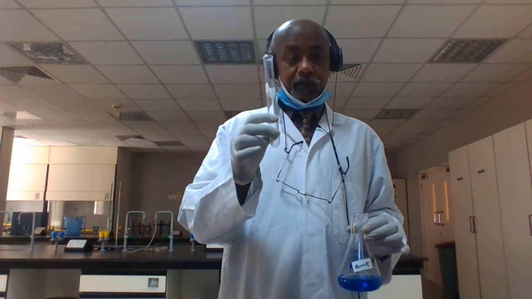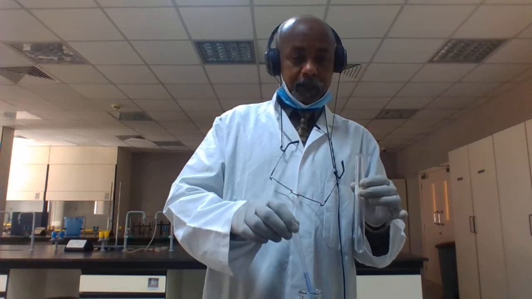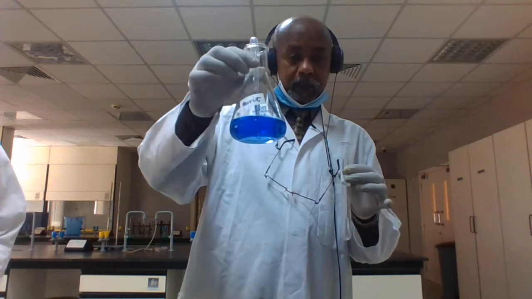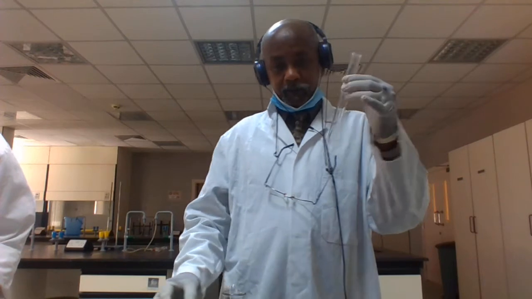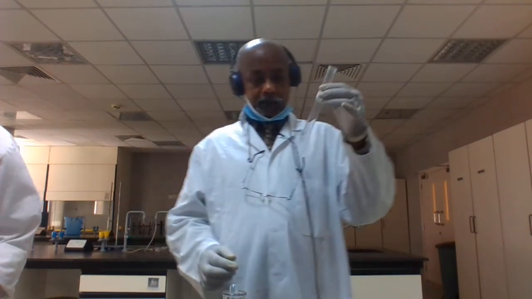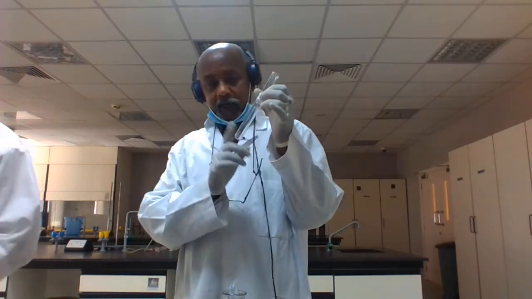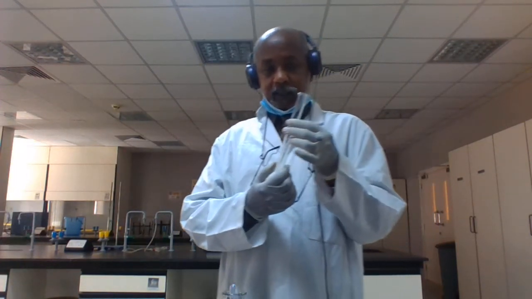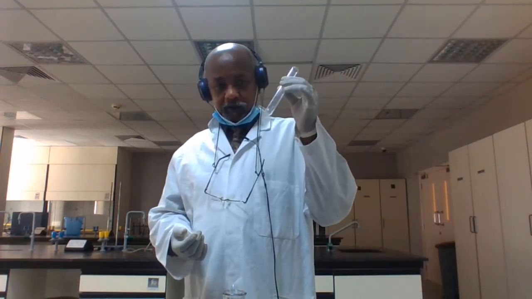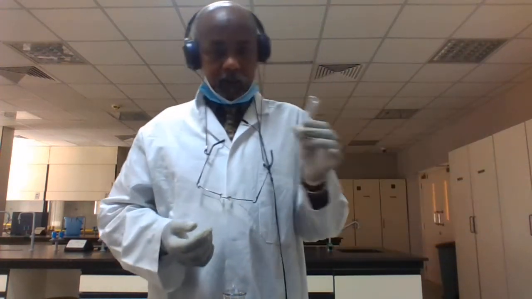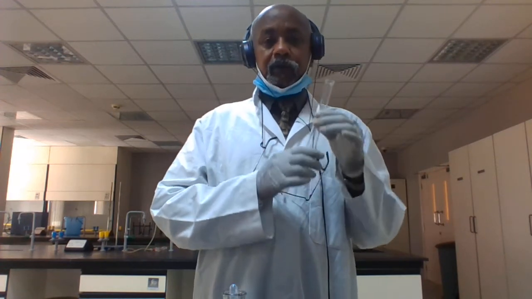Then drop this indicator into your test tube with this pipette. Check the test tube, and if you need more, add one more drop and check again. If the color of the sample changes to a purple shade, that means protein is present. If not, the sample does not contain protein.